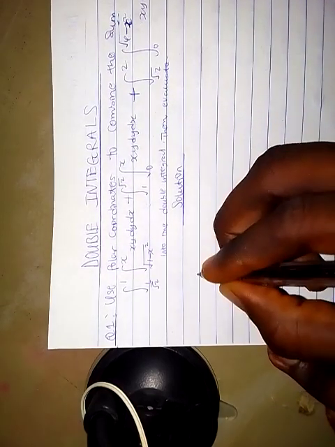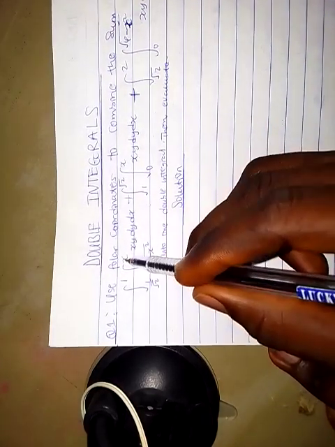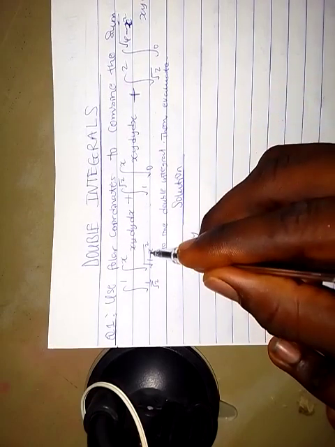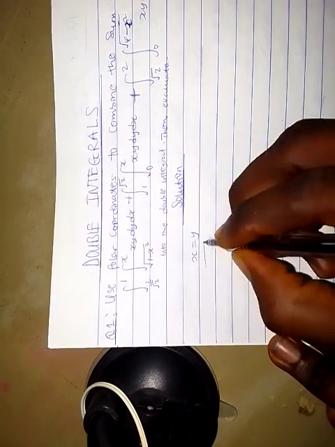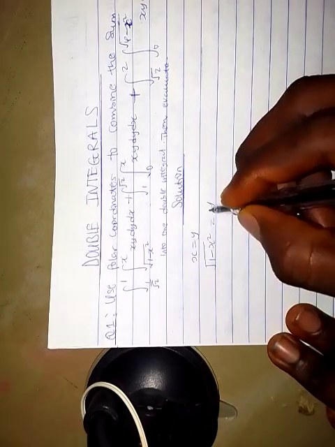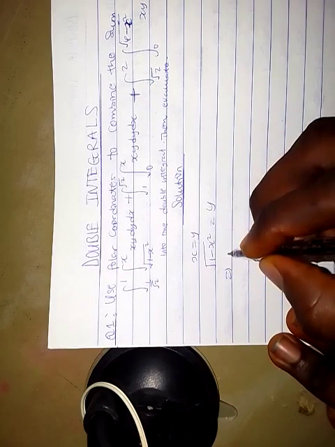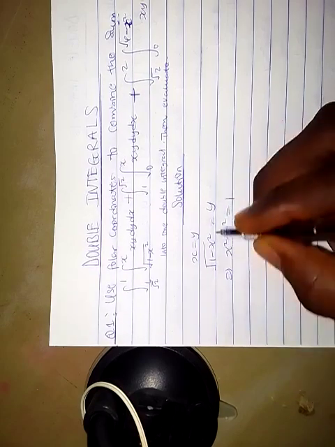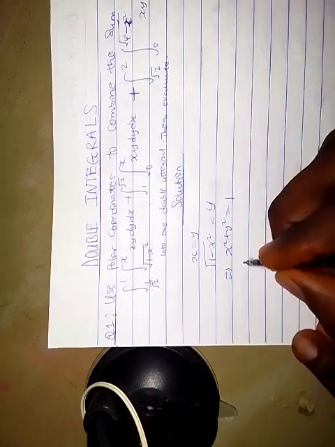So suppose x equals y, and this guy, which is square root of 1 minus x squared, equals y, which implies x squared plus y squared equals 1 when we take the square of both sides.